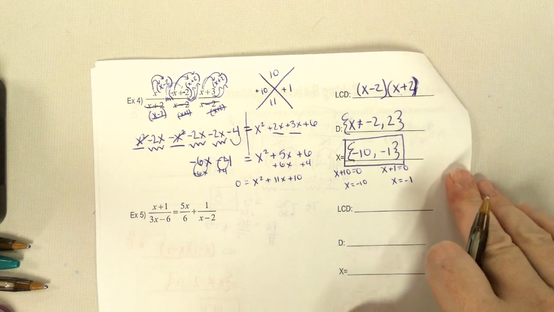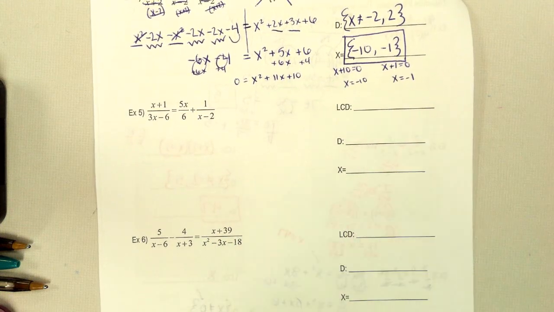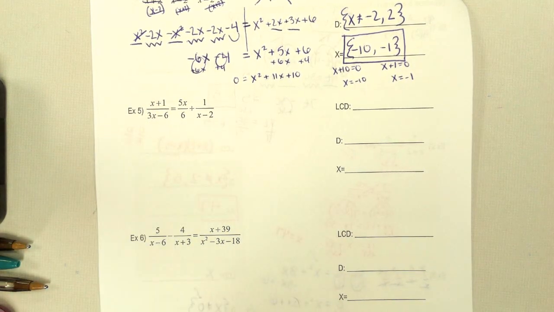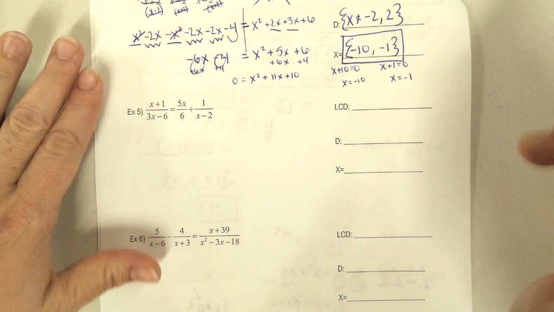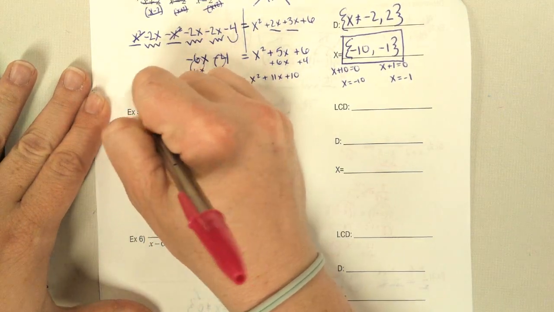Okay, so if you look at number 5, remember, to find your LCD, you have to make sure all of your denominators are factored. So, which one's not factored? First, second, or third? First. The first. What can I do to this one? Take out 3. Yeah, take out 3, which is my GCF. And when I take it out, I'm left with x minus 2.